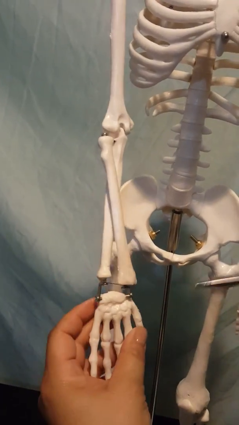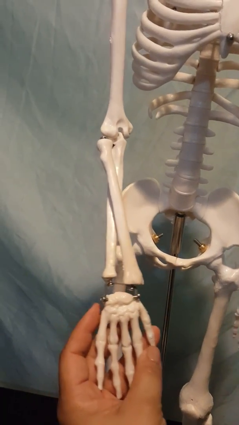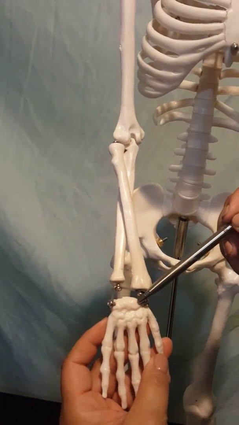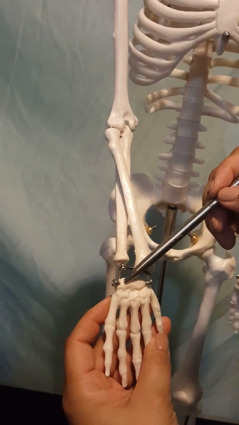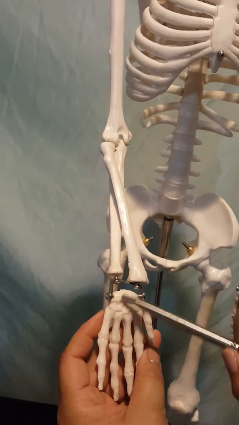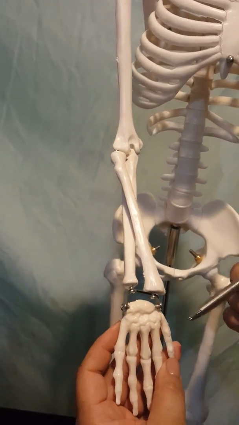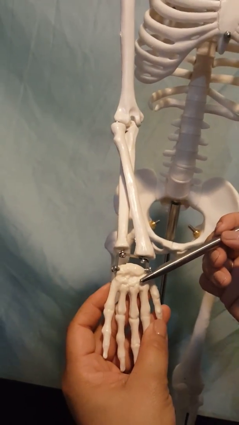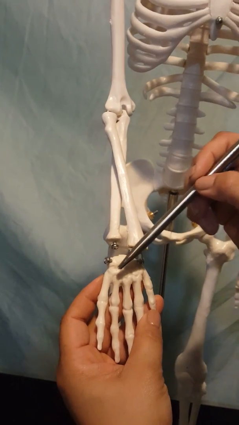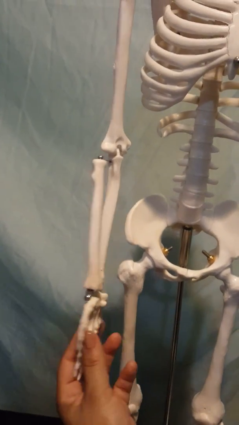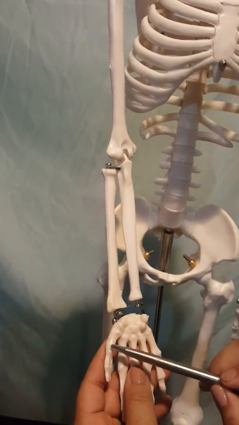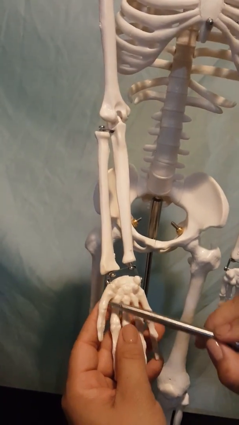And let's see here, let's go this way. We have the scaphoid, the lunate, the triquetrum, and the pisiform is actually on top of that. We have the trapezium, the trapezoid, the capitate, and the hamate. And then on the thumb side here we have the sesamoid bones.